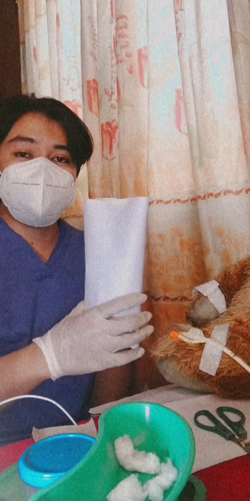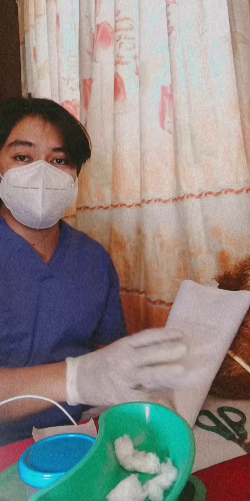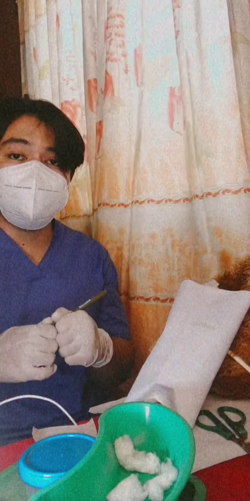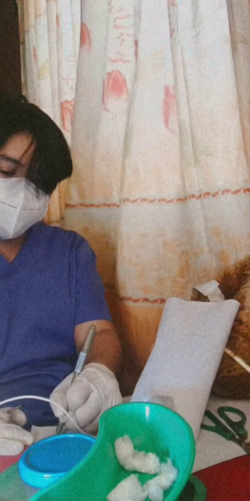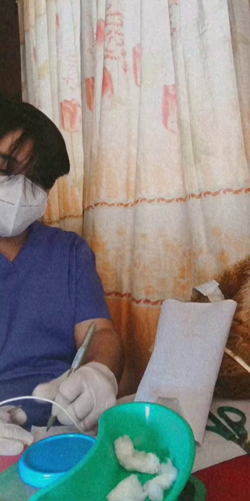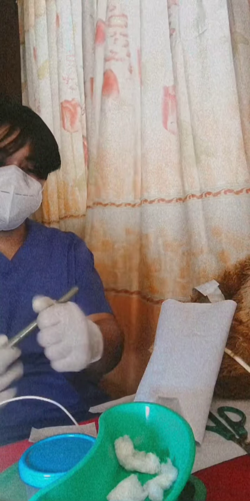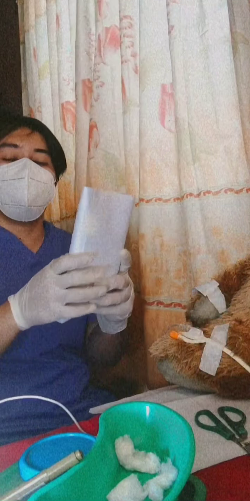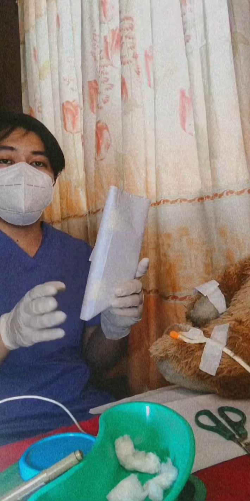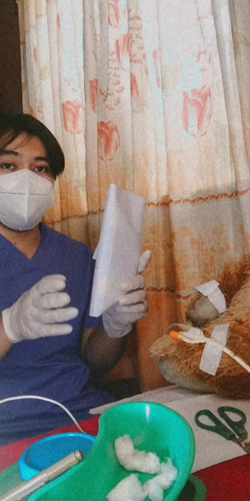Next, we need to prepare a sterile irrigant bag according to the manufacturer's directions, and then we need to label it as bladder irrigant, and then include the time and date, and then place it on the bag, and then hang it on the pole 2.5 to 3 feet above the level of the patient's bladder.